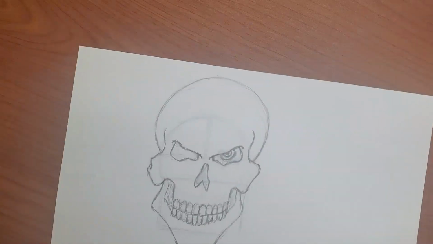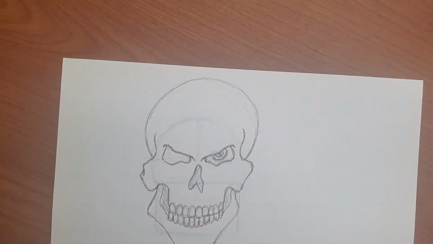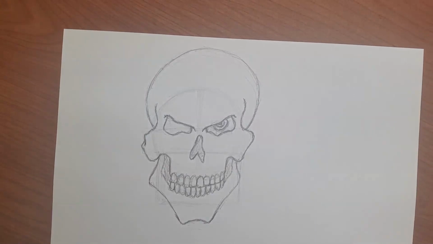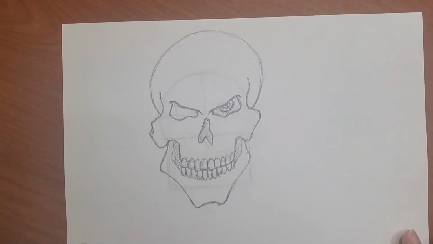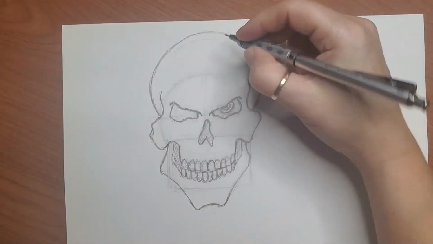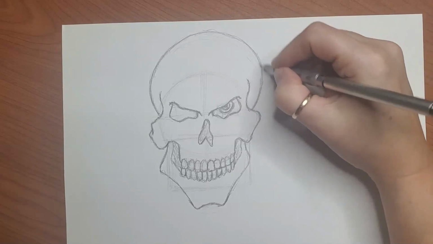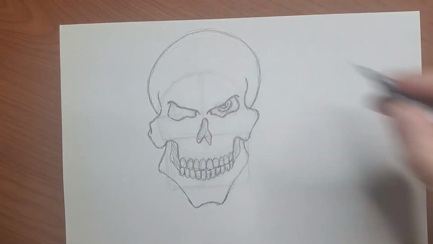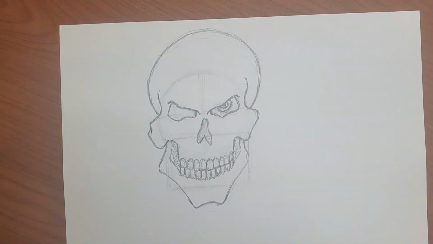The top of the skull, I think, can look a little boring if you don't add in any type of cracks or anything like that. To me, it's not that interesting. You could put hats on your skulls. A lot of different things you can do with it.